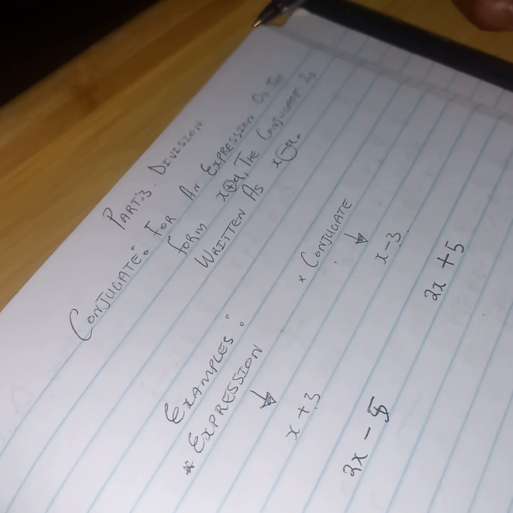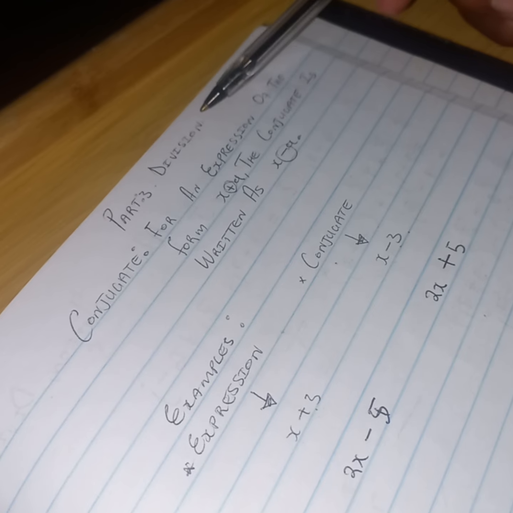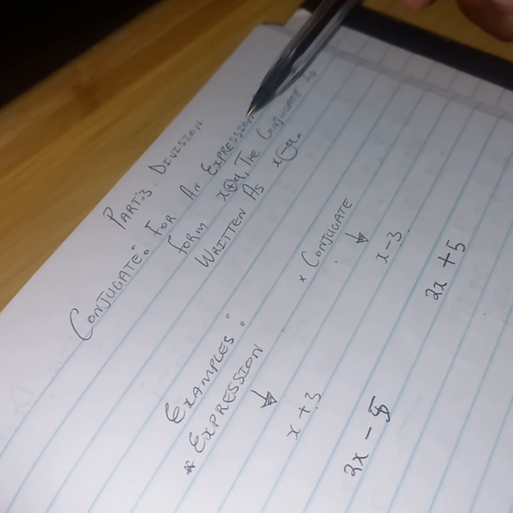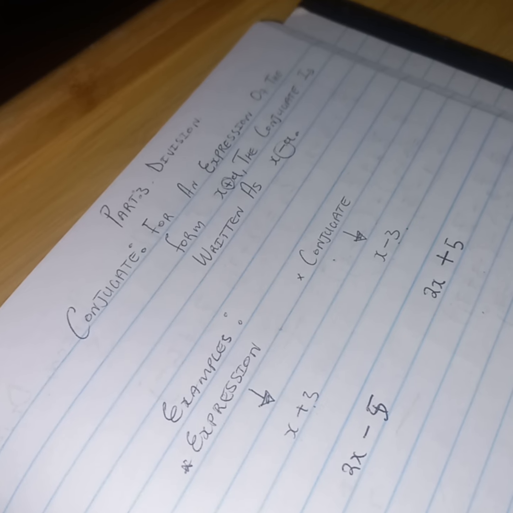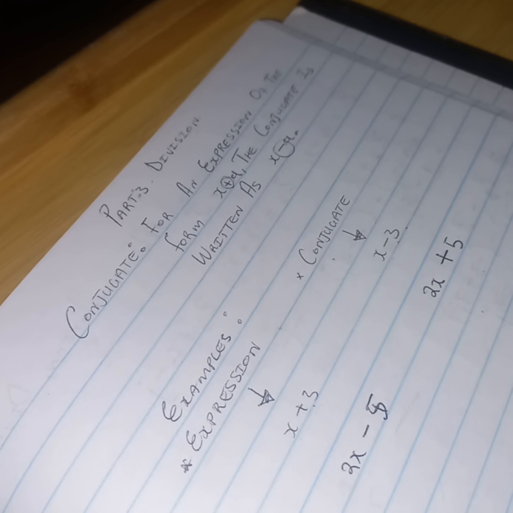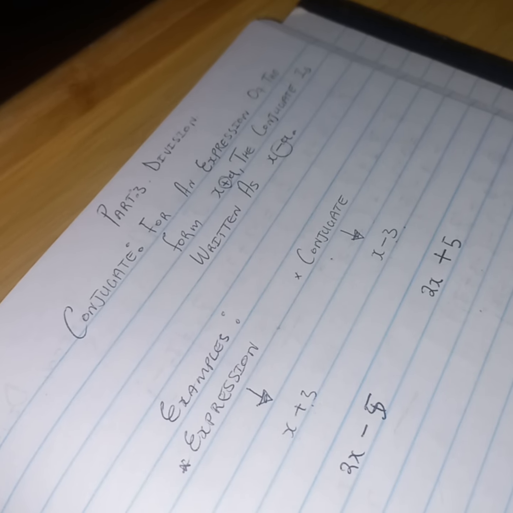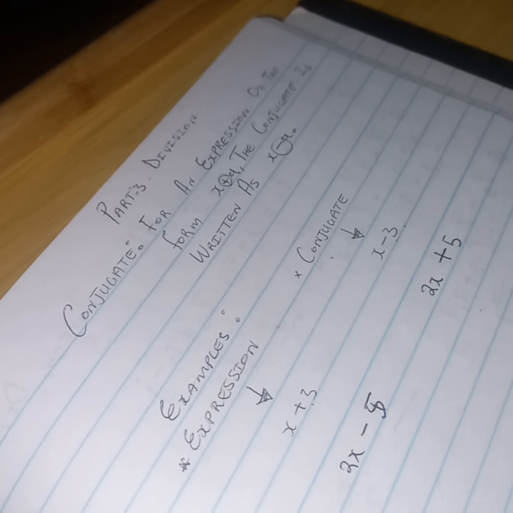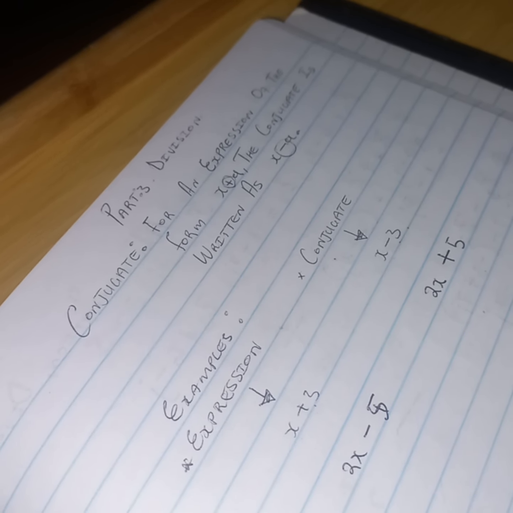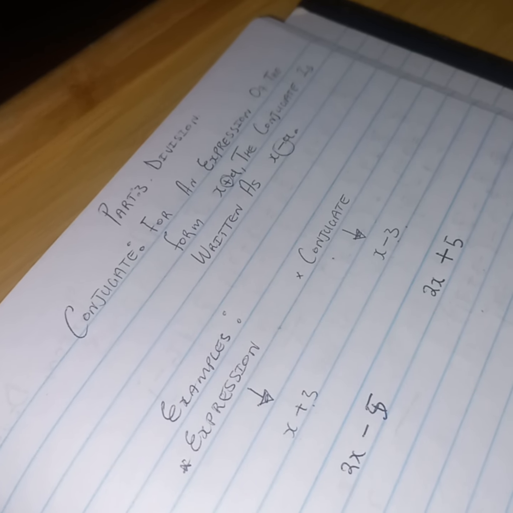So we're going to be looking at the last part that consists of division as well as powers of j, and then concepts regarding polar form, that is the multiplication and division of polar forms. So before I start, I just wanted to look at the concept of conjugate.